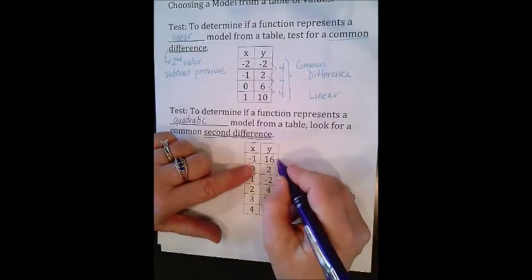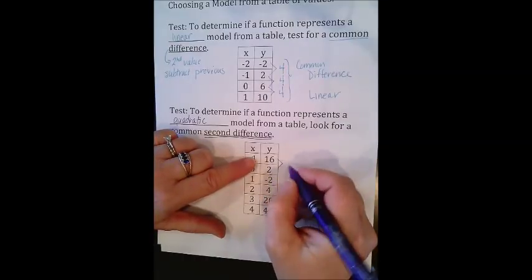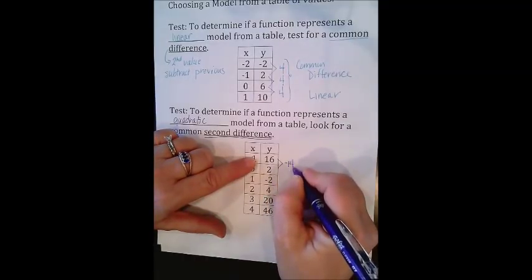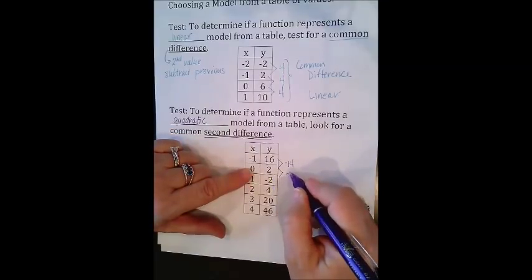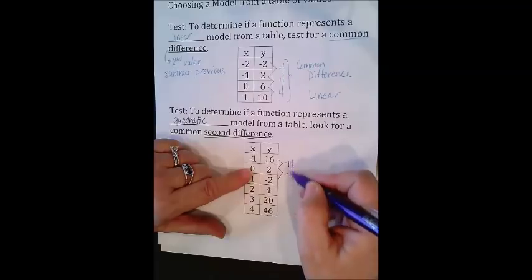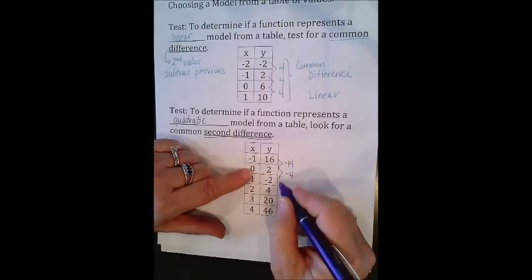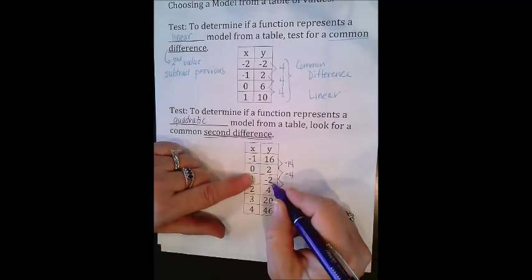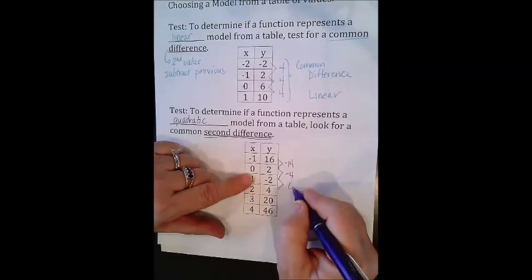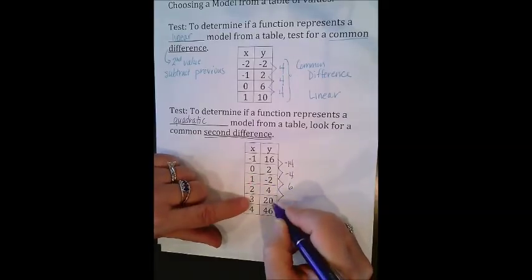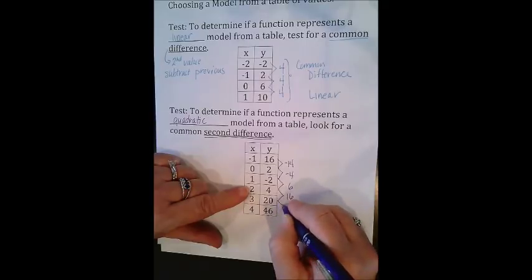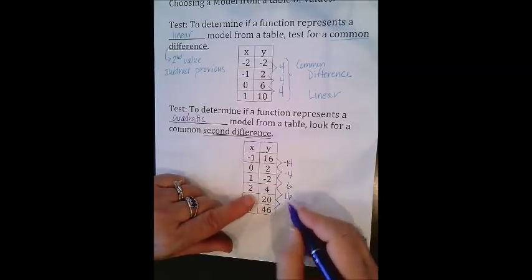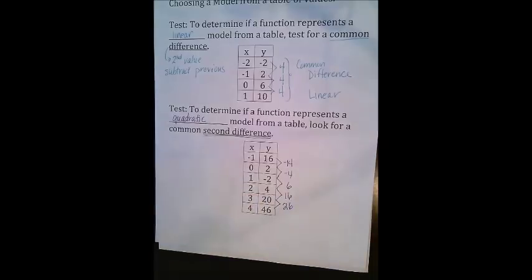So if I take 2 minus 16, that's a negative 14. Negative 2 minus 2, that's a negative 4. Okay, so we already know they're not a common difference because I've got negative 14 and negative 4. 4 minus a negative 2 is 4 plus 2, which is 6. 20 minus 4 is 16. And 46 minus 20 is 26. Now clearly those are not a common difference.